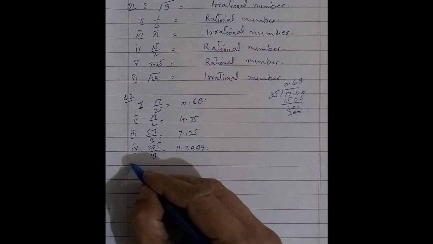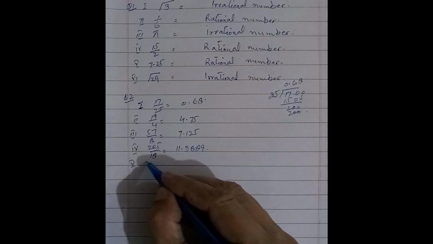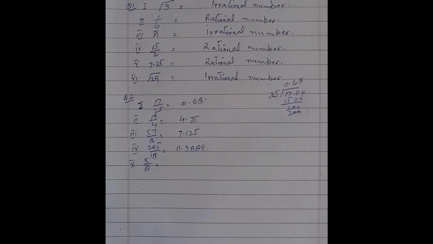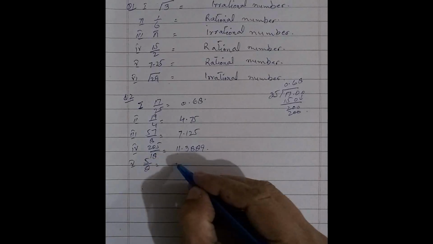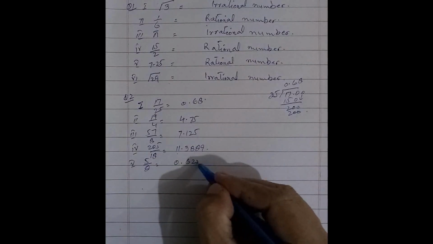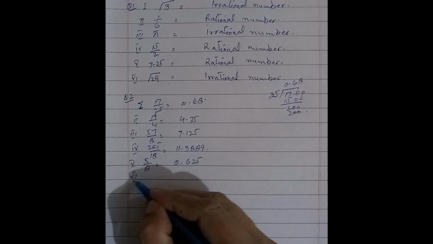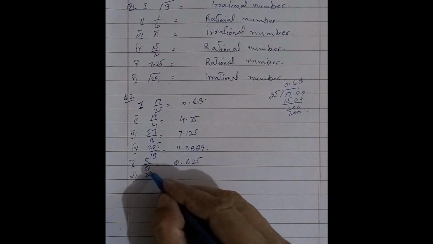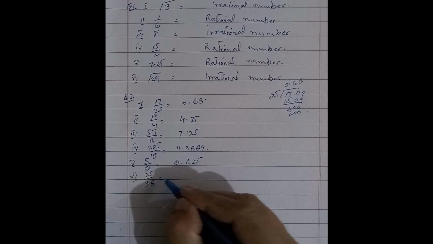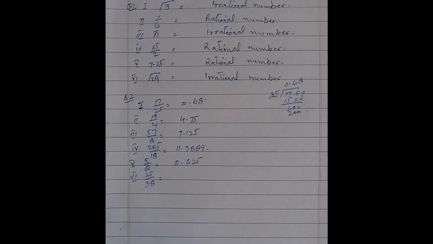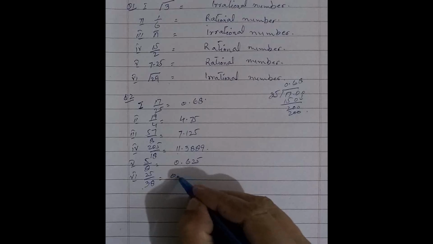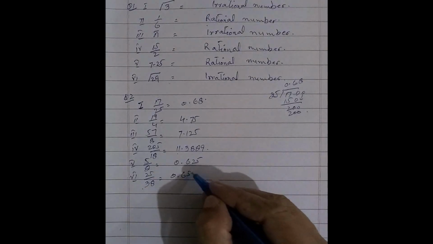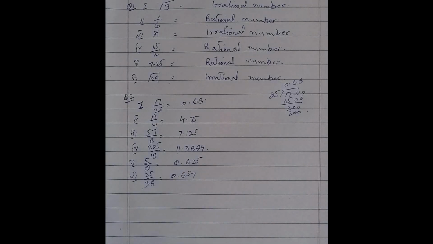And the next, fifth part, is 5 over 8. When we divide 5 by 8, we get 0.625. And the part 6 is 25 over 38. And the answer is 0.65789.